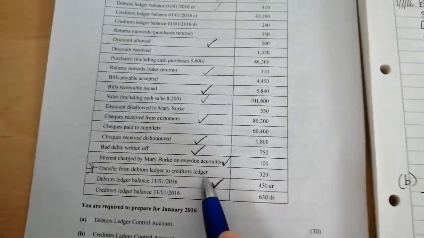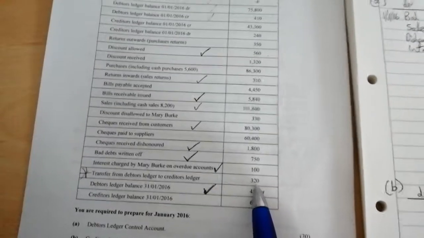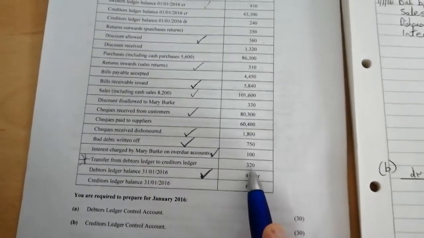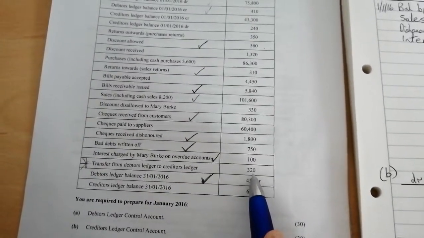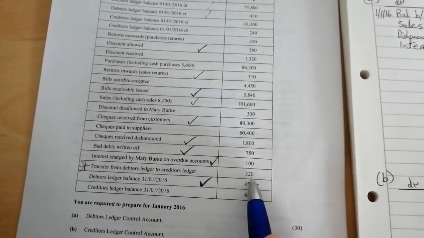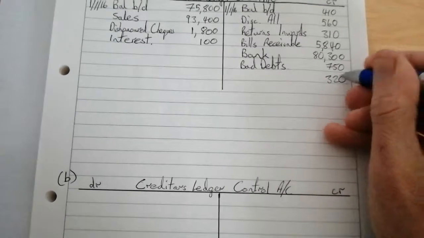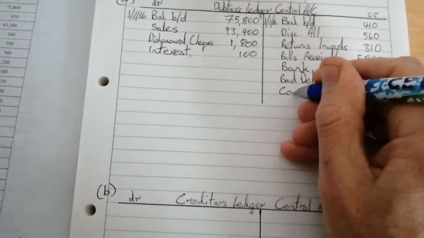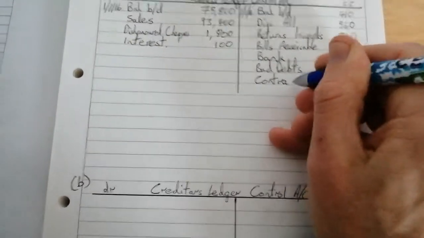Okay. Where were we? Transfer from debtors ledger to creditors ledger. That's that contra entry. And contra entries always reduce the amount owed as well, whether they're in the debtors ledger control account or the creditors ledger control account. So again, 320 reducing. So we put it in as contra.